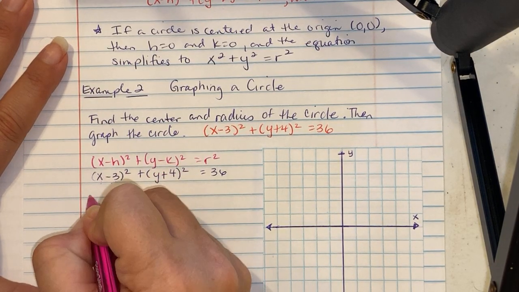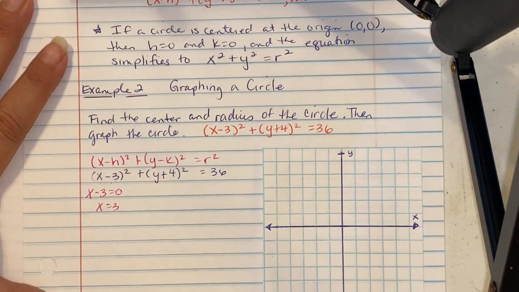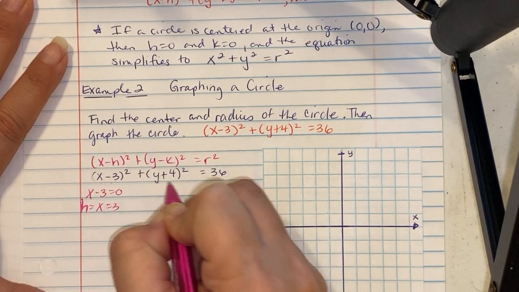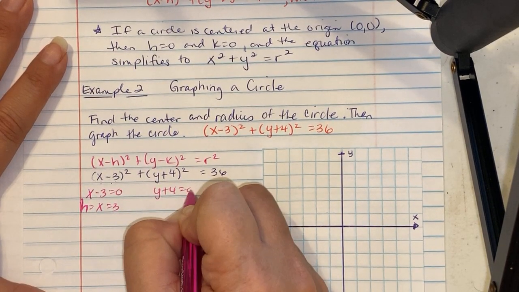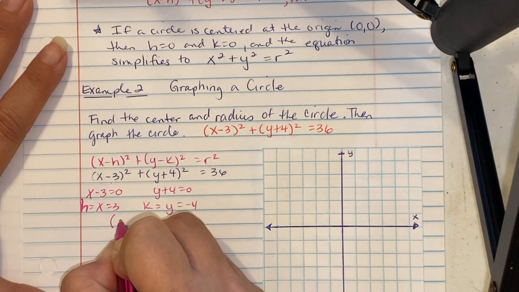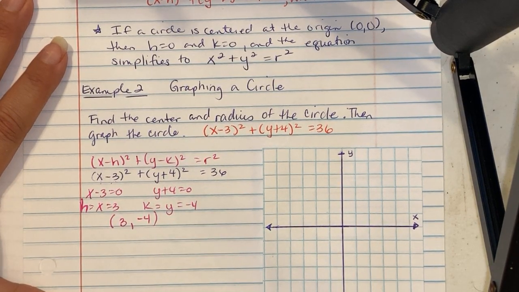So x minus 3, think of it as x minus 3 equal to 0. x is equivalent to 3, so that's my h. y plus 4 is equal to 0, so y is equal to negative 4. That's your k. So the circle has a center at the point (3, -4).